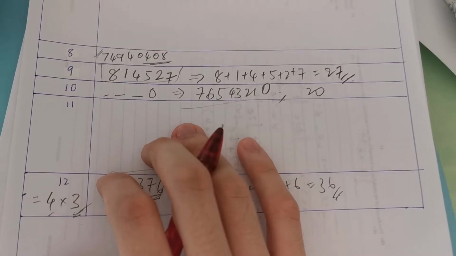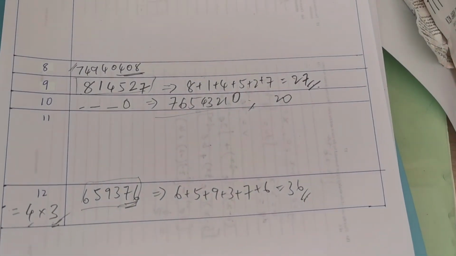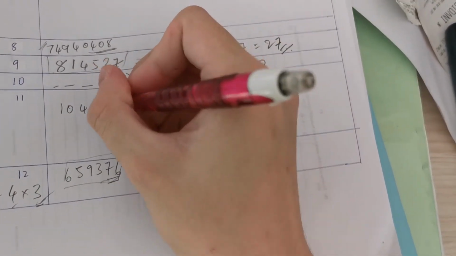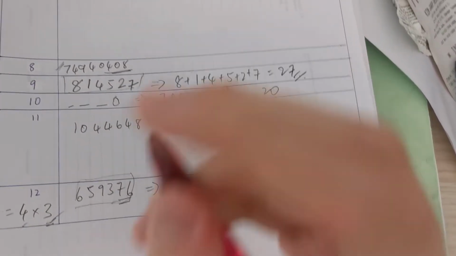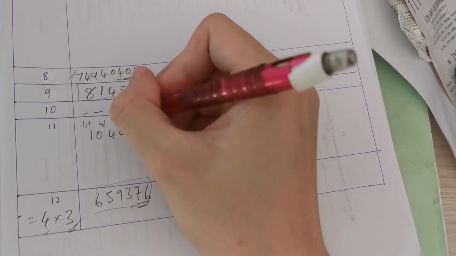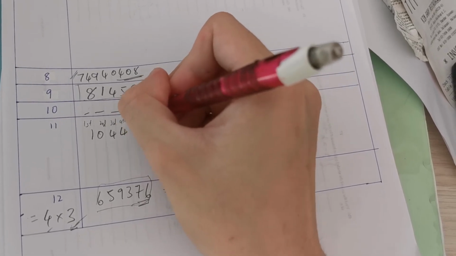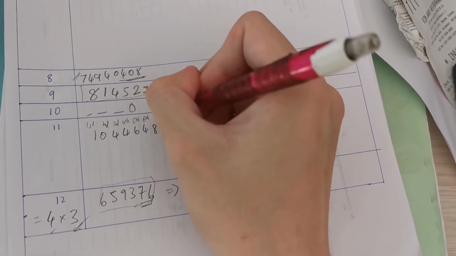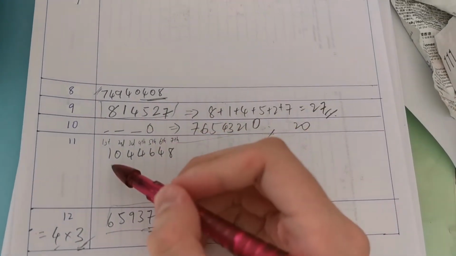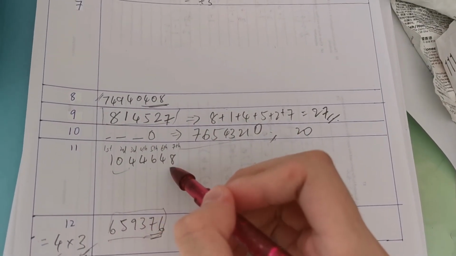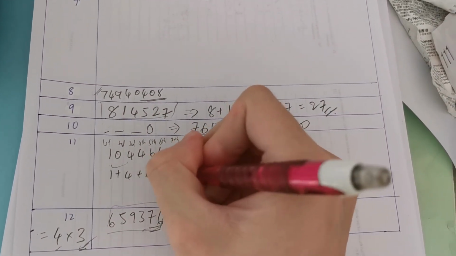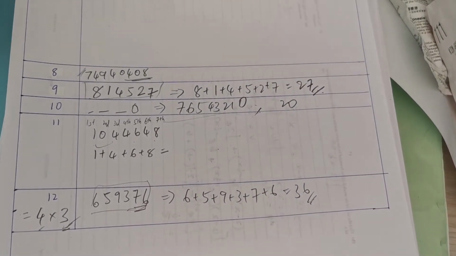Okay, let's go to 11. To do this, you first write out that number. So let's do 1,044,648. And you position them. So this is the first, this is second, third, fourth, fifth digit, sixth digit, and the seventh digit. Then you add the first, third, fifth, and seventh digit together. So 1 plus 4 plus 6 plus 8, and you get 19.